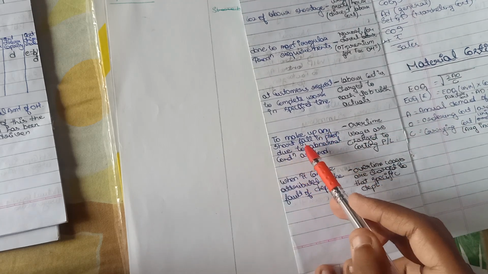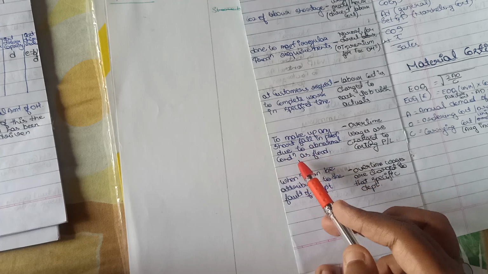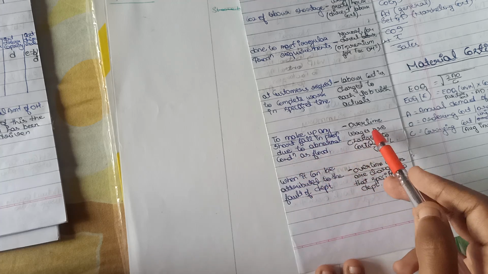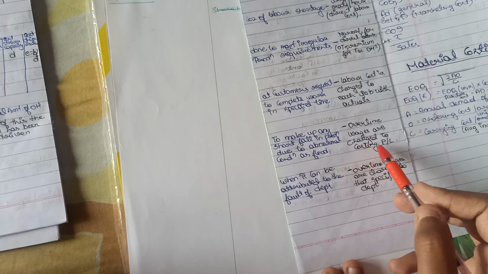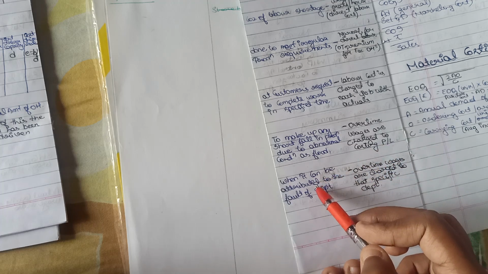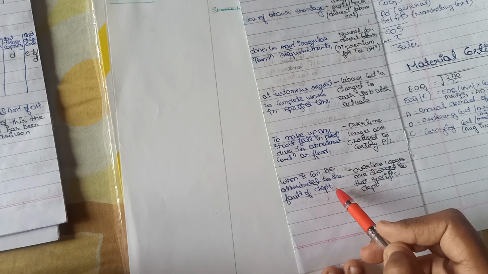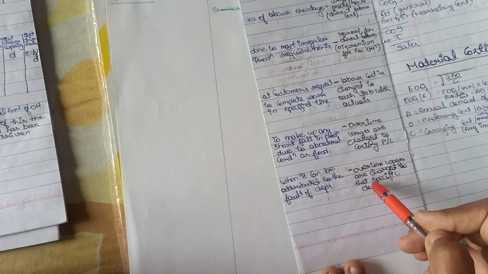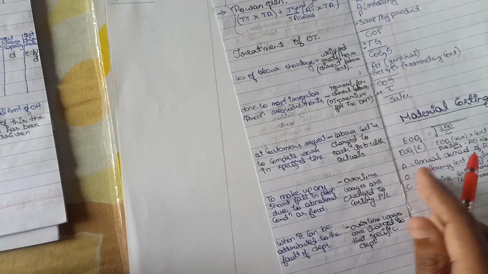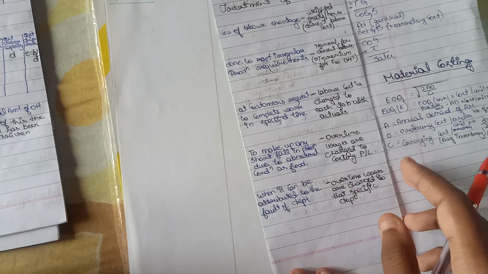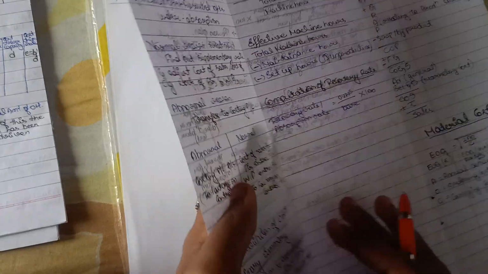To make up any shortfall in production due to abnormal conditions such as flood, overtime wages are charged to costing P&L. When it is attributed to fault of a department, overtime wages are charged to the specific department because of whom the fault happened.